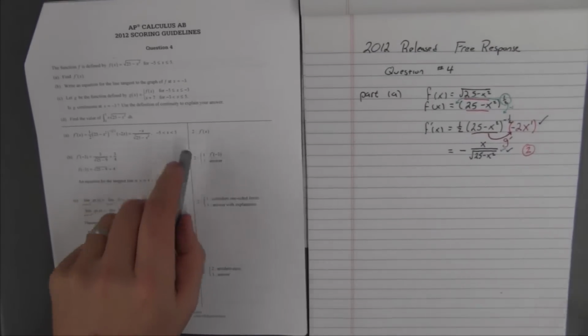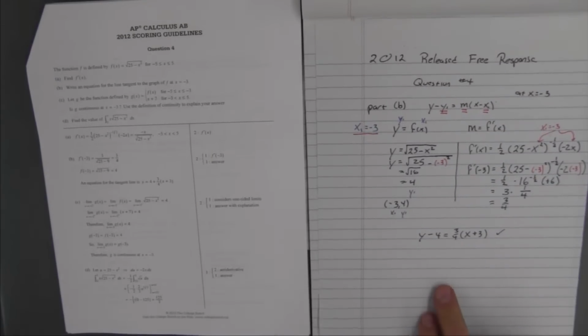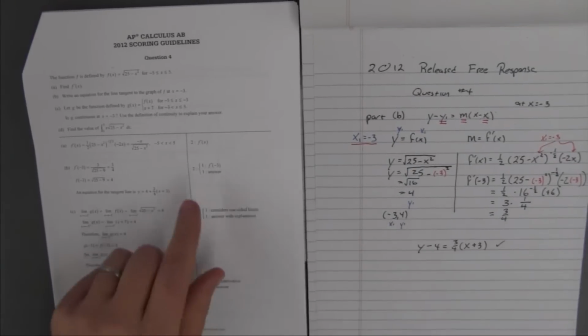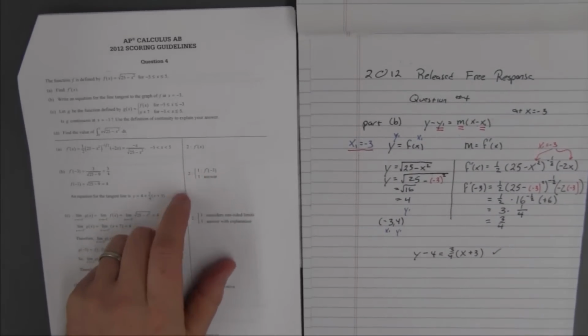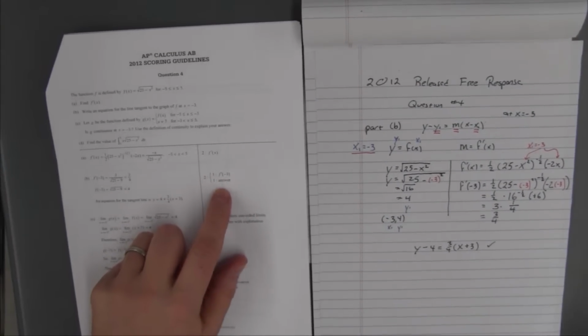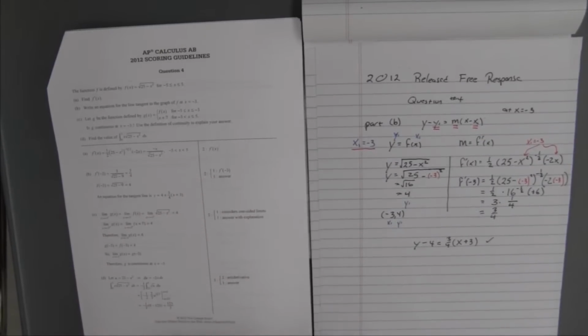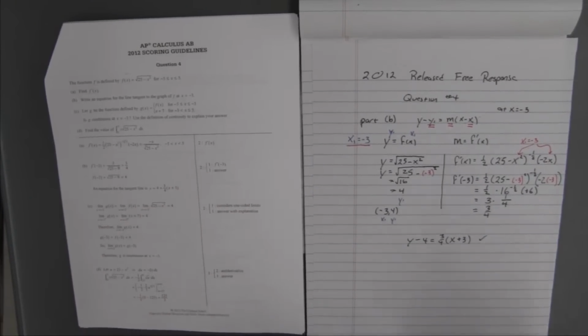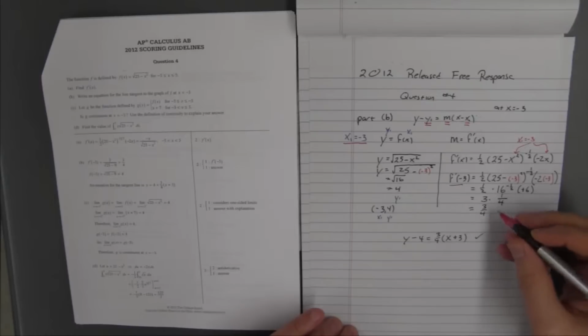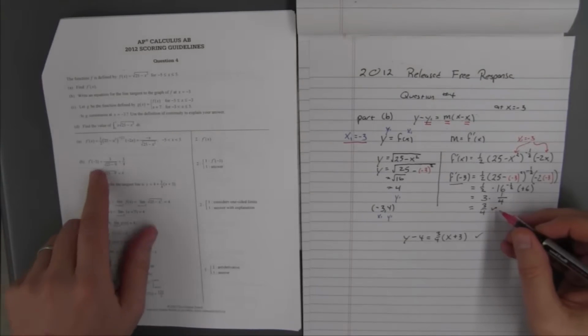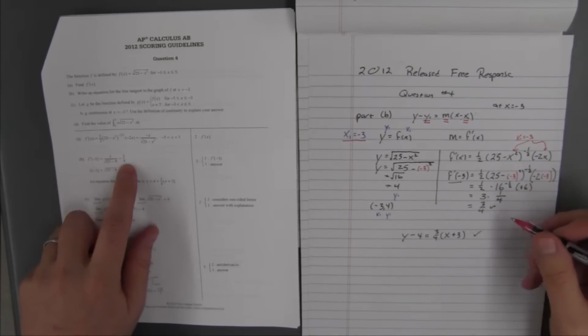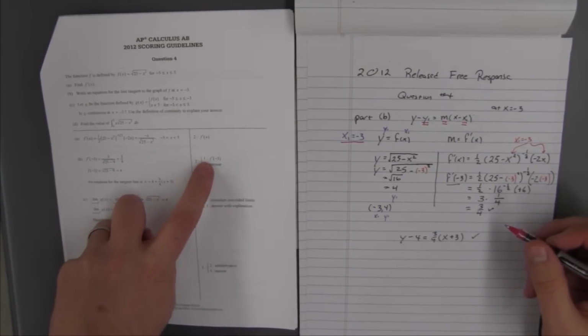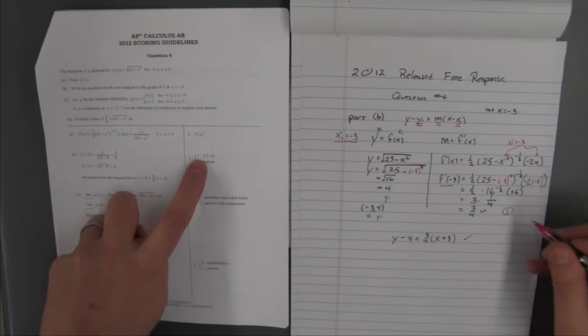Let's look at our part B. On part B, we get 2 points. 1 point is for getting f prime of negative 3, and the other point is for the answer, which means the equation. So where's our f prime of negative 3? Here's f prime of negative 3. I said it was 3/4. What did they say f prime of negative 3 was? They said it was 3/4. So I got that point for saying what f prime of negative 3 was right there.